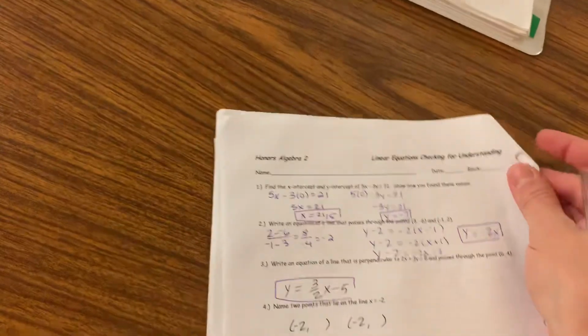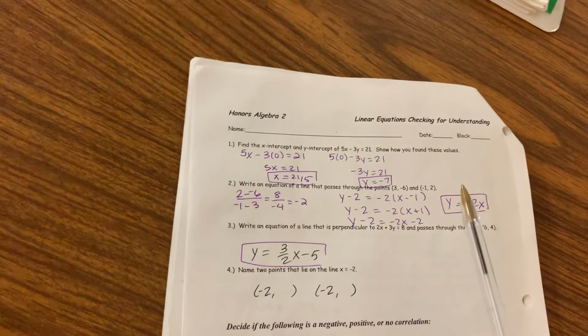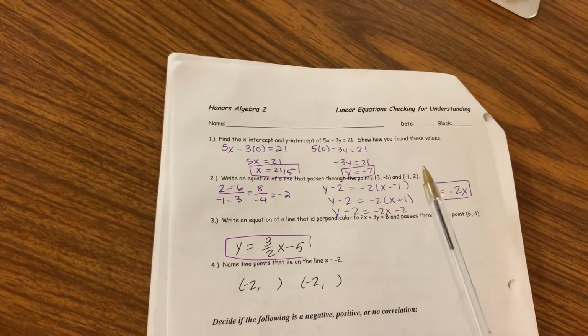On the back, there's a checking for understanding. I want you to complete it, pause the video, come back and check your work.